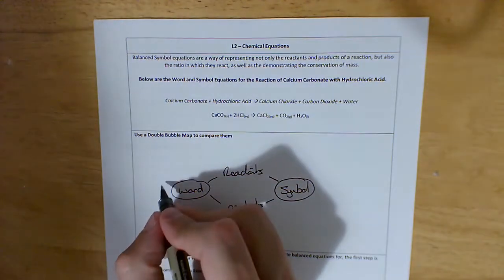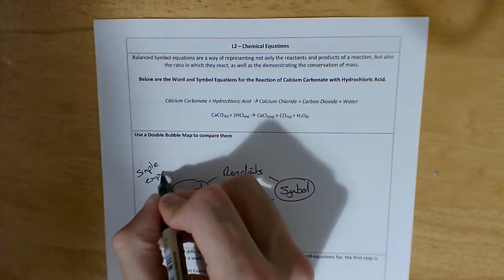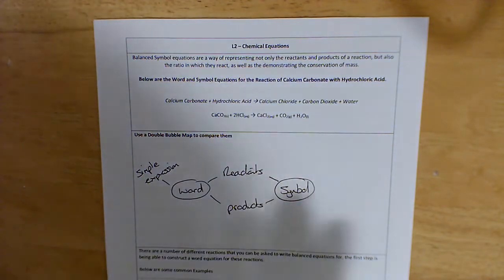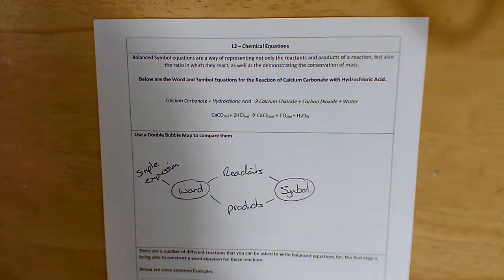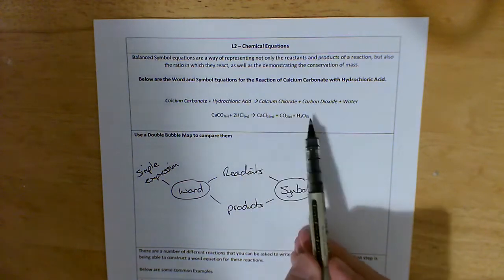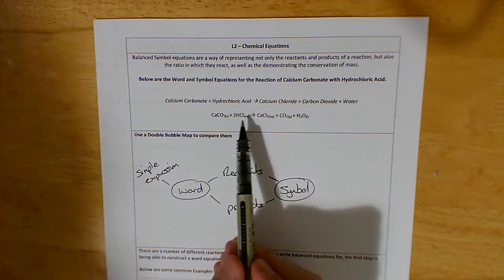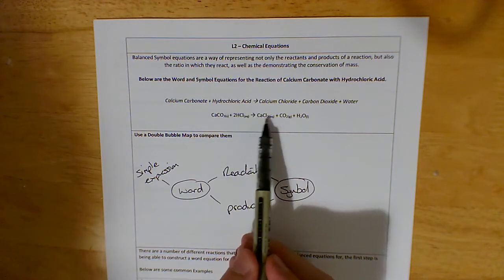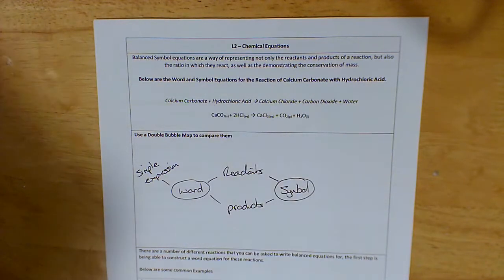Now the word equation is a simplified or simple expression. That is all it tells us. It tells us what the reactants are, it tells us what the products are, and there's no more information you can really take from that. Whereas the simple equation gives us quite a bit more detail. So for example, it tells us the quantities of each substance that are going to react or be produced. It tells us that one calcium carbonate reacts with two hydrochloric acids to produce one calcium chloride, one carbon dioxide, and one water. You can't tell the ratio in the word equation, but in the simple equation you can.